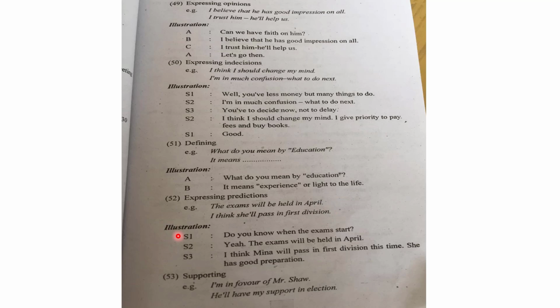The example here is, S1 says, do you know when the exams start? S2 says, yeah, the exams will be held in April. S3 says, I think Meena will pass in first division this time. She has good preparation. So she is predicting that Meena will pass in first division this time.